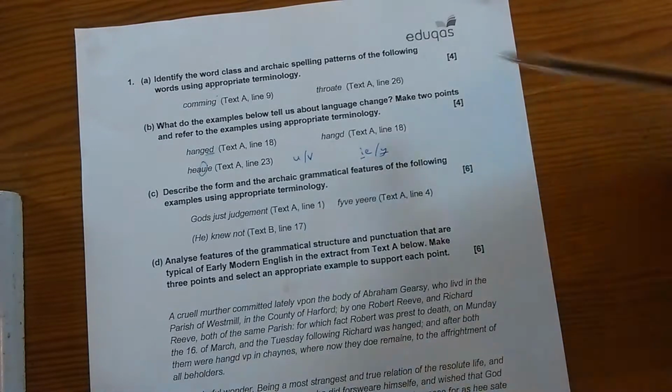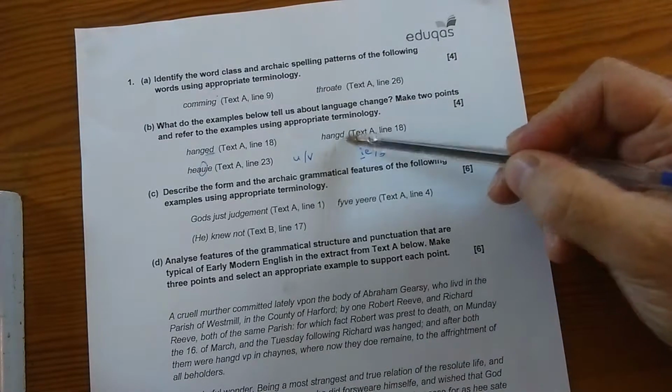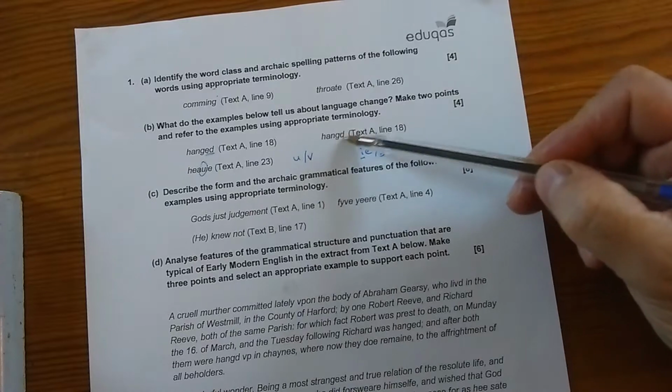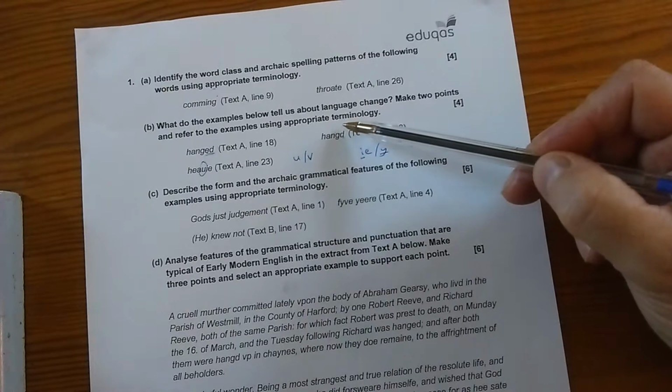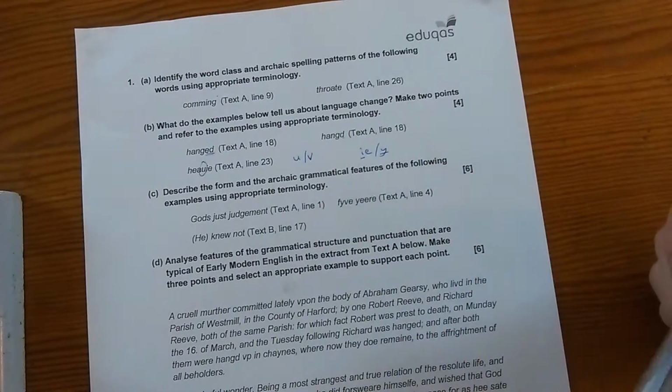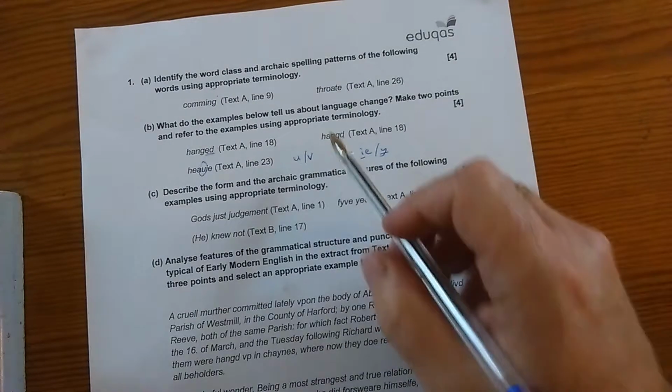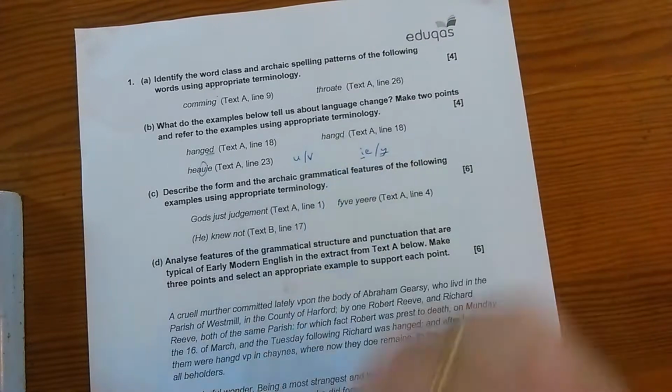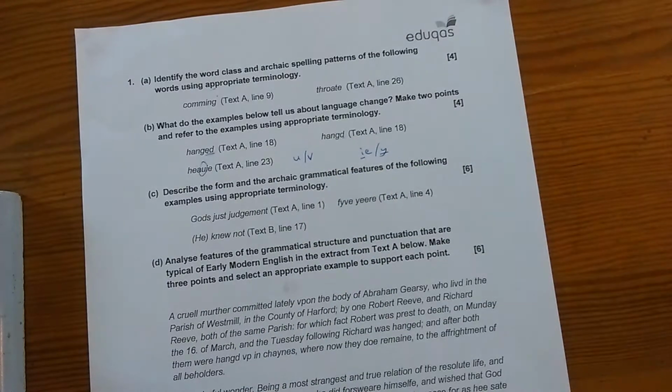The second example only uses d, so it's not a standard past participle suffix in modern English. So to describe this, you could say something like, the past participle suffix ed is contracted or reduced in the second example. And then you need to discuss why this might be.